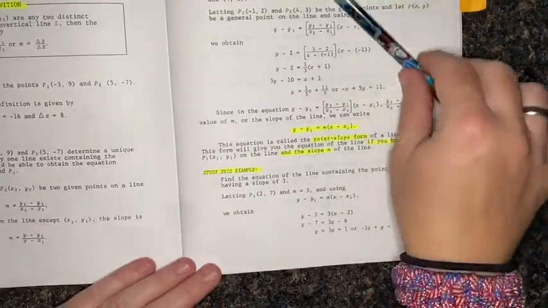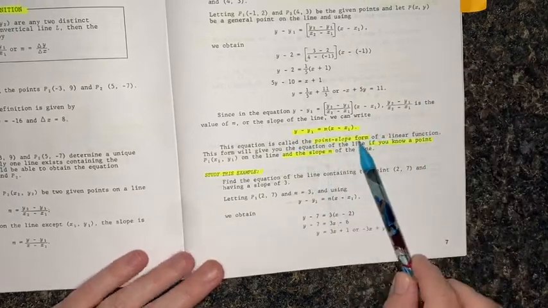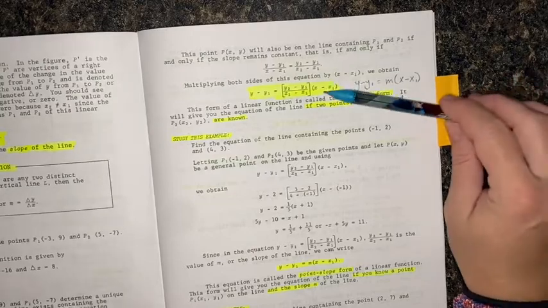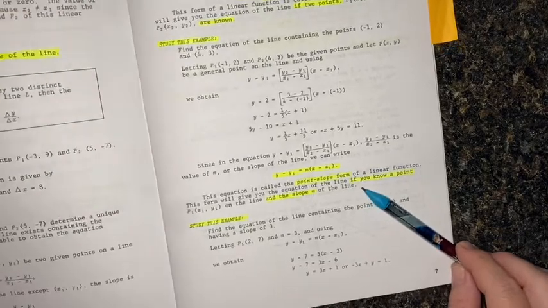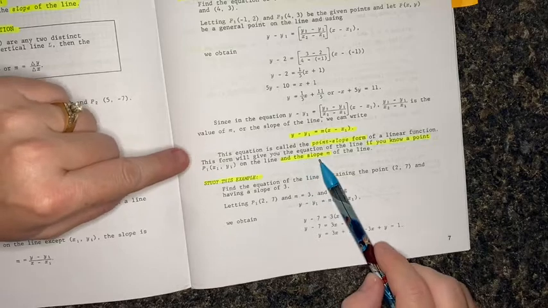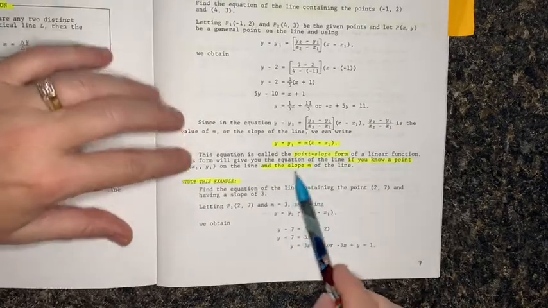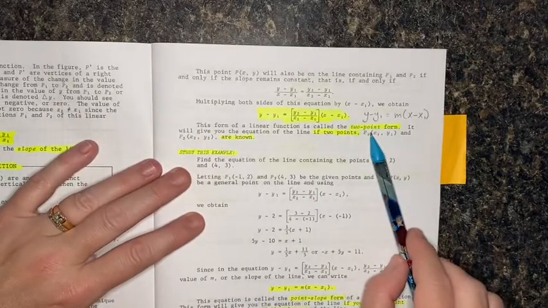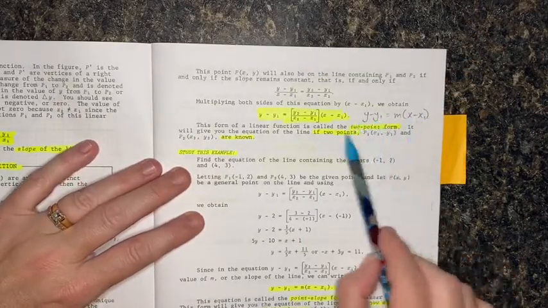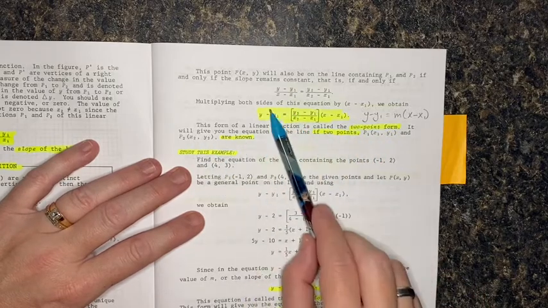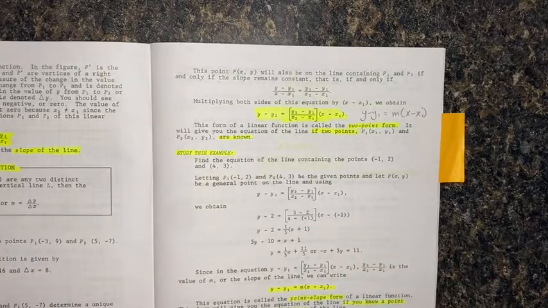And then they move from that right to the slope point form. It's pretty much the same thing, except here you needed 2 points because you needed to be able to find the slope. Down here, for the actual point slope form, they're giving us 1 point and the slope. Okay, so we already have the slope and they're giving us 1 point. For this 2-point form, which I rewrote, you have to have 2 points so that you can find the slope and then find the equation of the line.